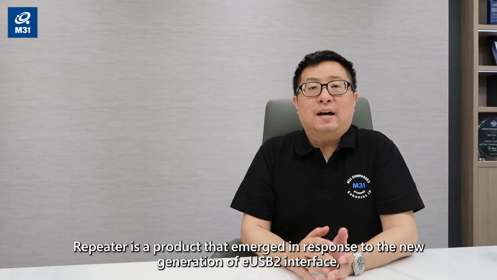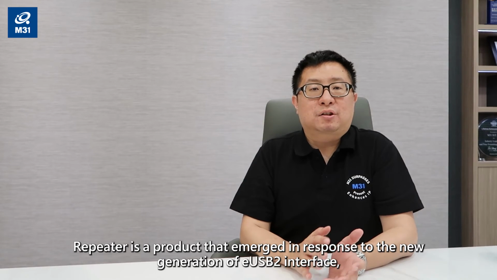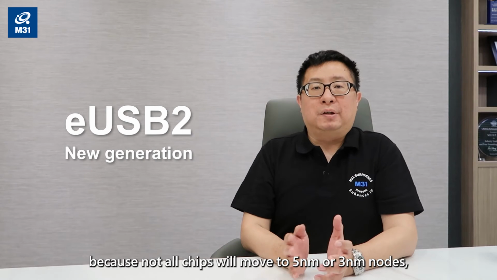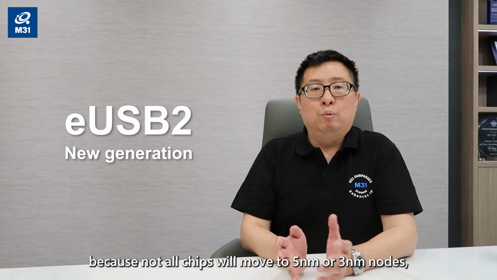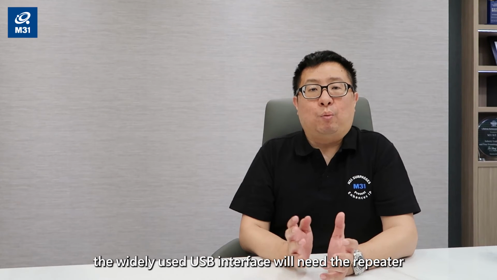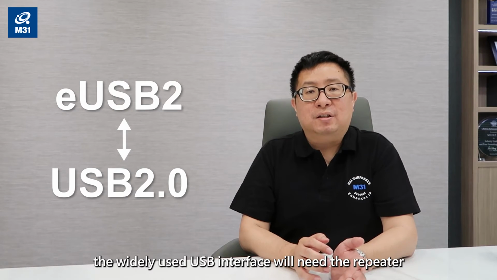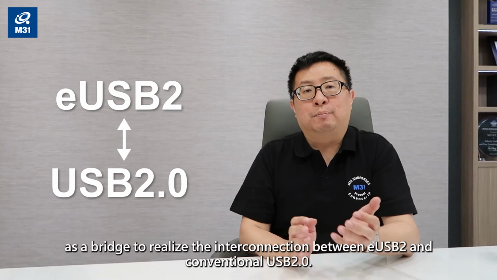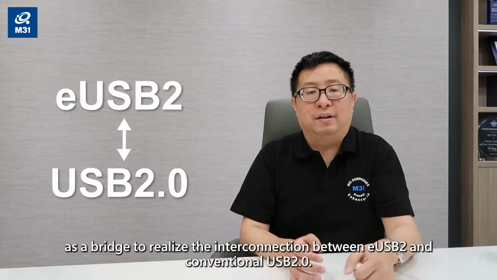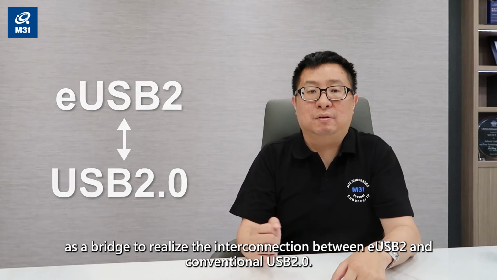Repeater is a product that emerged in response to the new generation of eUSB2 interface. Because not all chips will move to 5 nanometer or 3 nanometer nodes, the widely used USB interface will need the repeater as a bridge to realize the interconnection between eUSB2 and the conventional USB 2.0.